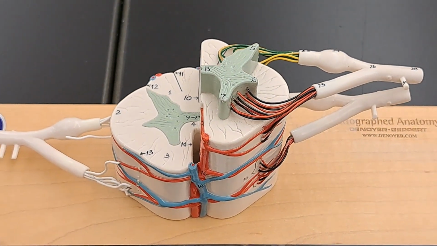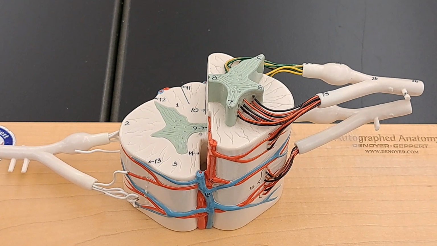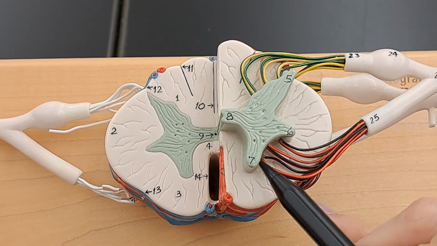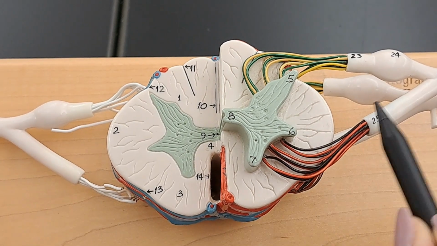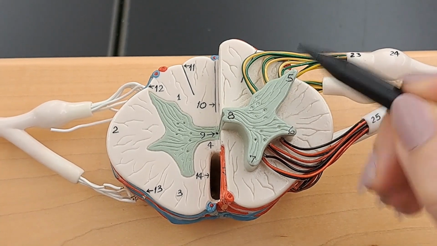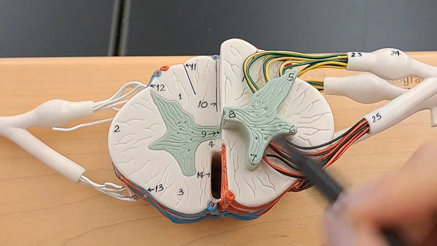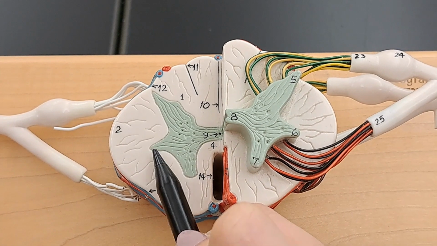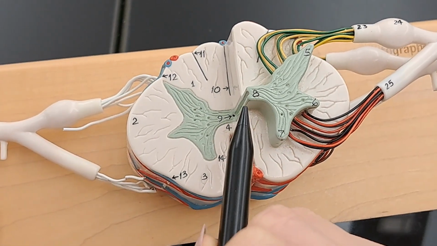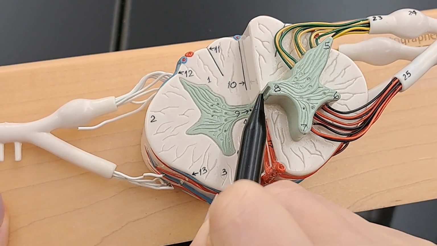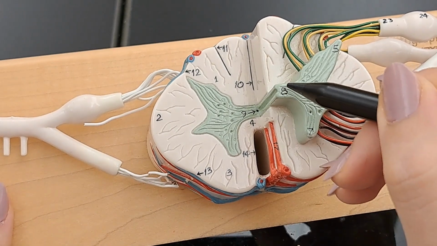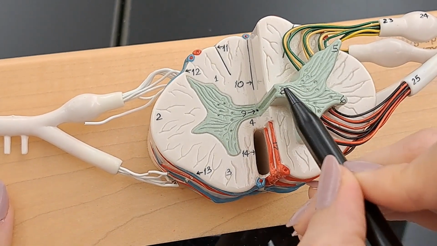Now let's start with the gray matter. The gray matter has three horns. So right here, this is the ventral horn, this is the lateral horn facing toward the side, and this is the dorsal horn toward the back. Again, that's the ventral horn, lateral horn, dorsal horn. In the center of the gray matter, we have the central canal, which is this one right here. Also around the central canal, we have the gray commissure.